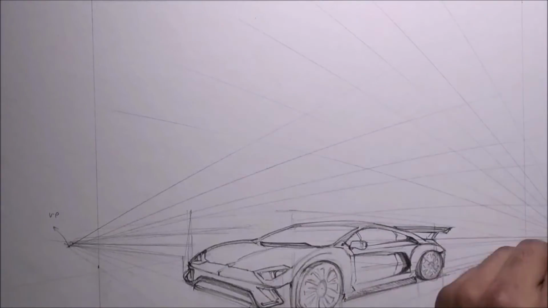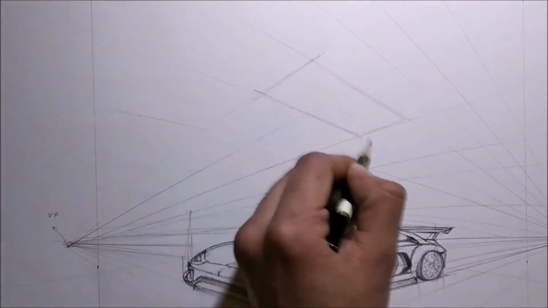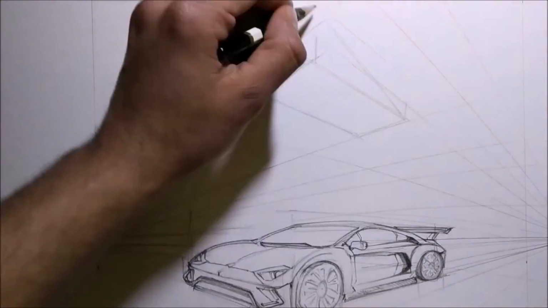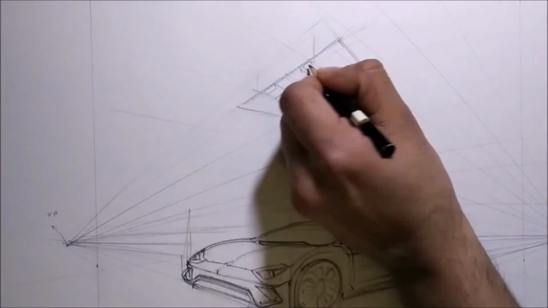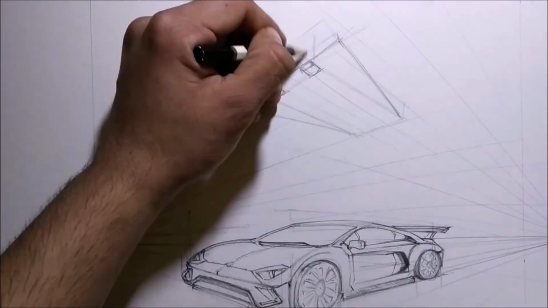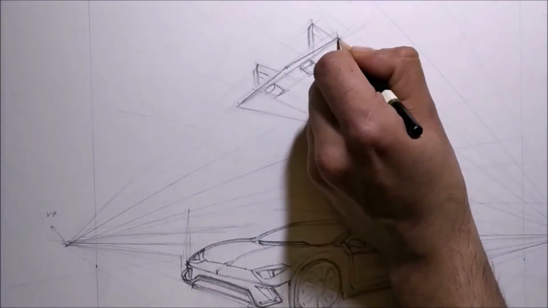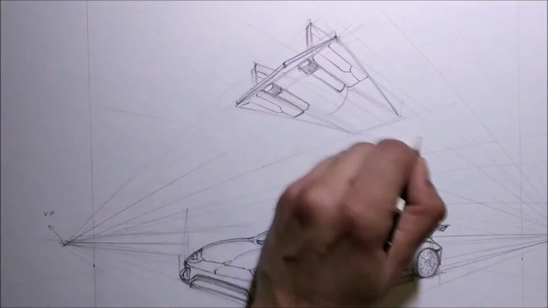Let's try to draw something else. Again, I'm defining the box and then adjusting the box to the definition of a plane or a ship. I hope you understand the concept. Let's try to be more ambitious.